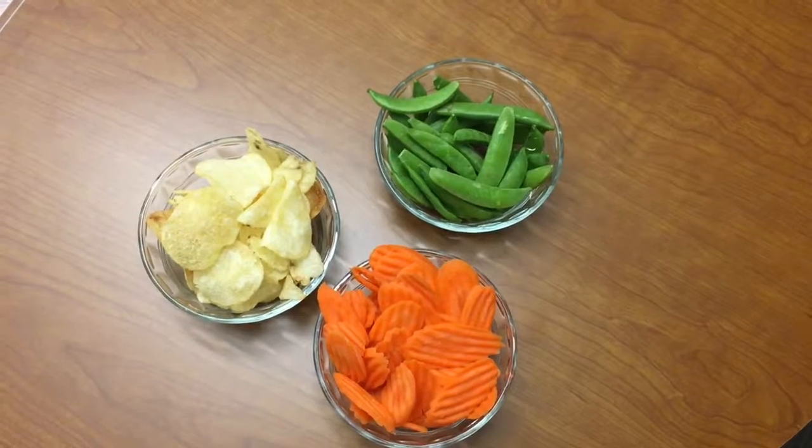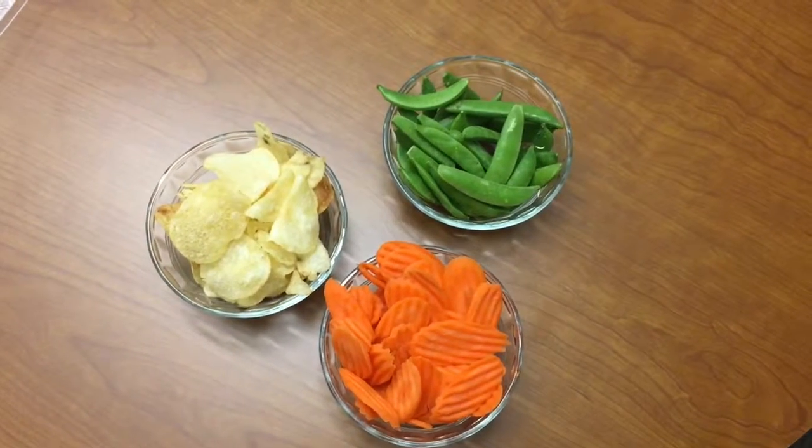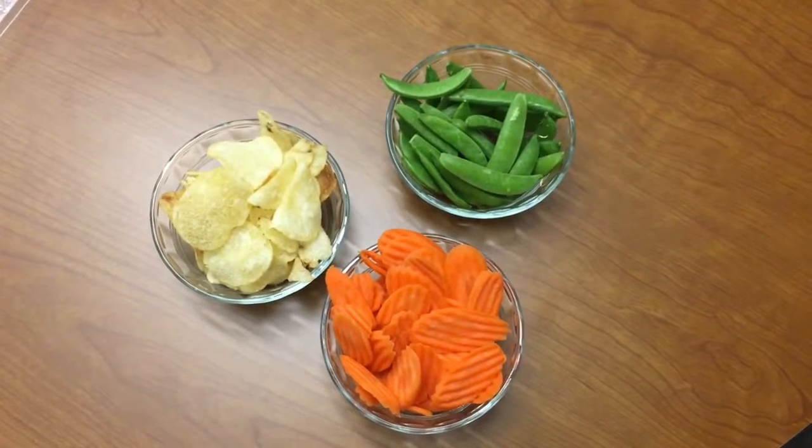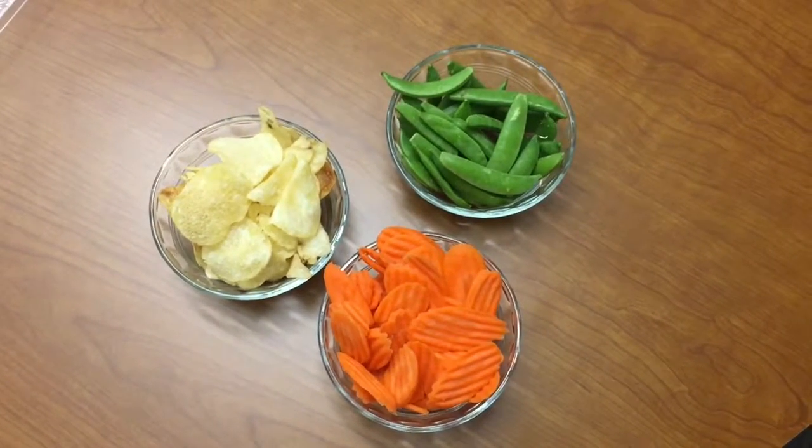So instead of that side of chips, to bring in more vegetables and save yourself on a lot of carbohydrate, use raw vegetables. Lots of color, texture, things like carrots, or even cut up sweet peppers or sugar snap peas. All of those things bring in a lot of color, texture, and flavor.